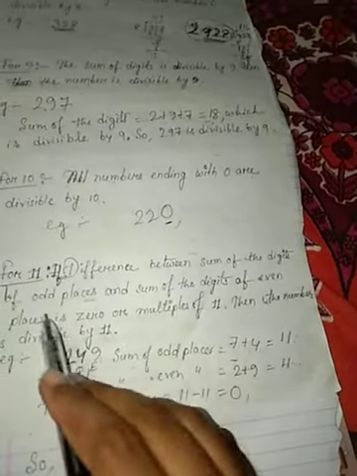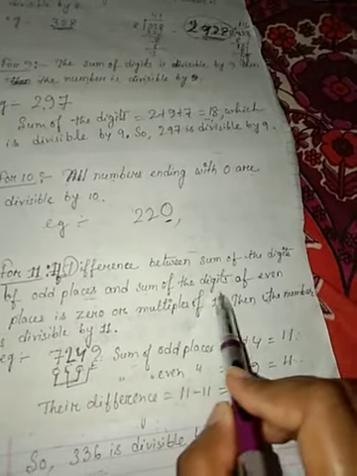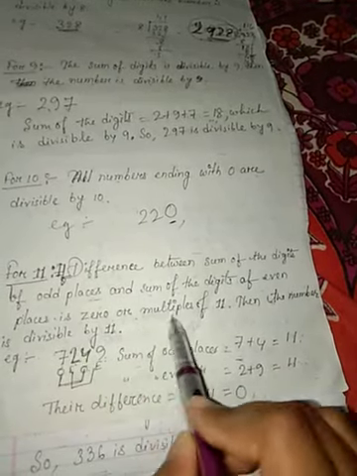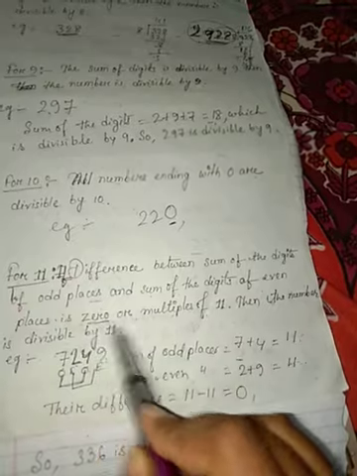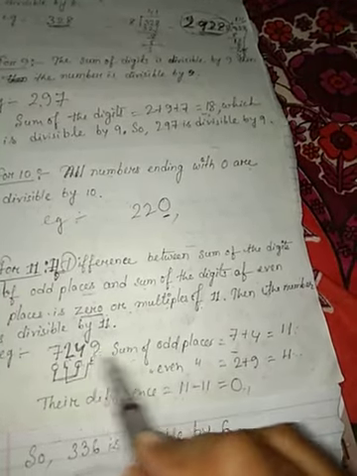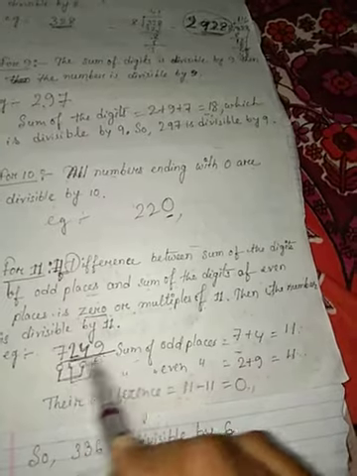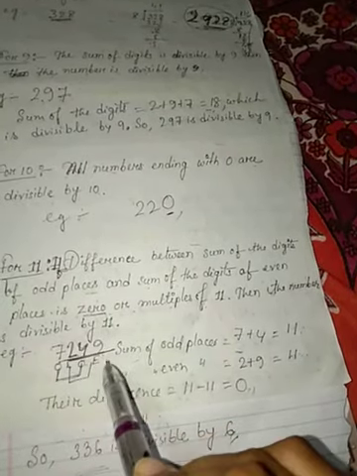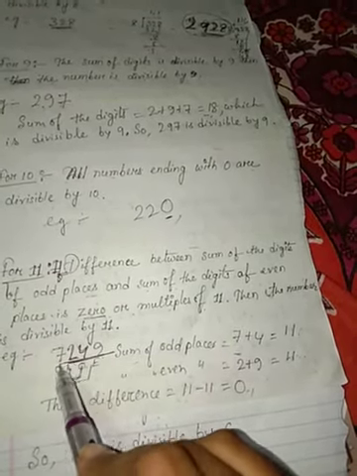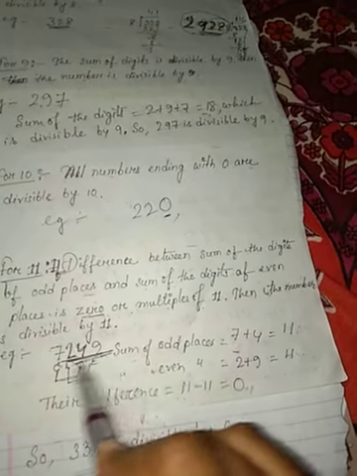So the condition is that the difference of the sums of digits at odd and even places is 0 or a multiple of 11. Here we find 0, so the number 7249 is divisible by 11.